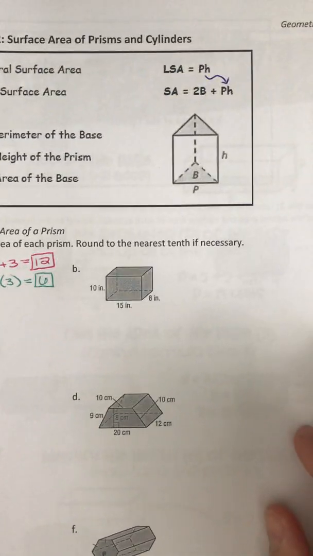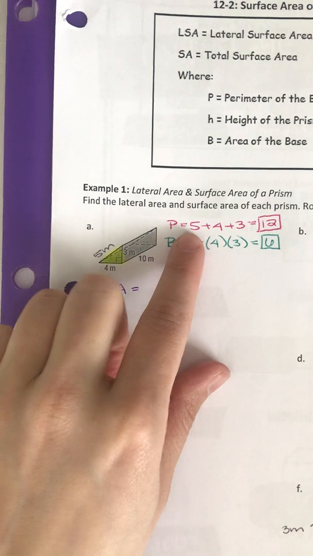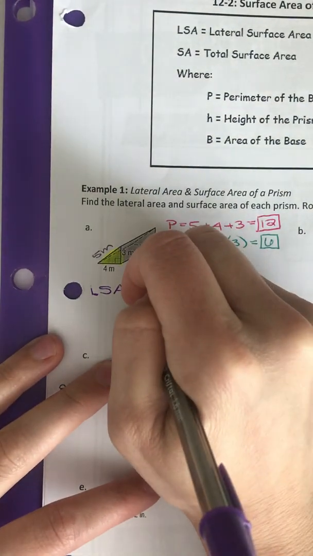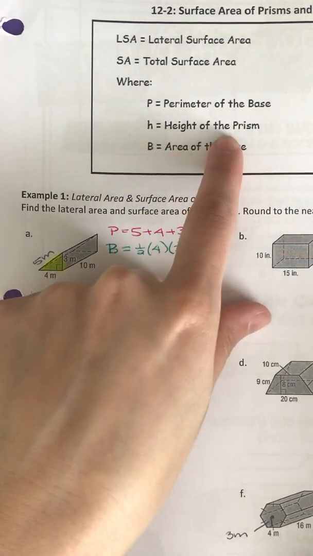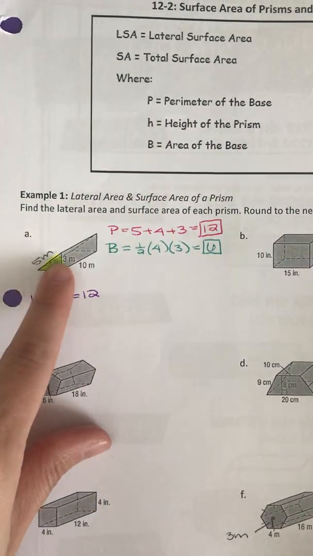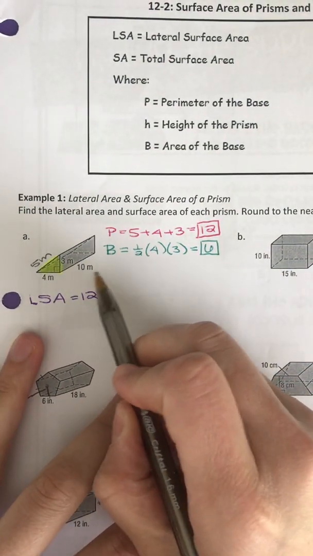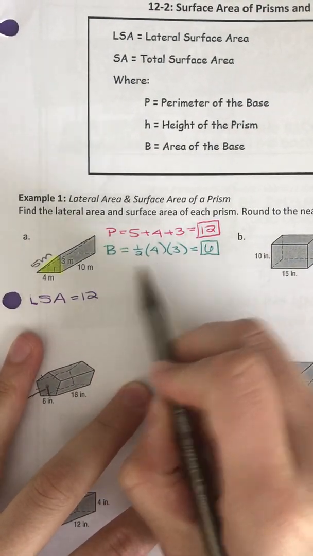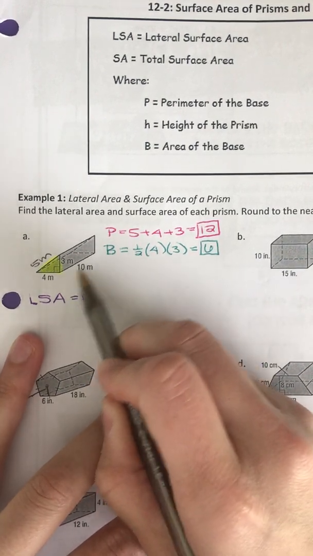My lateral surface area is P times H. My P is 12. My H is the height of the prism. So if I took this prism and put it flat on the base, my height is this 10 here. I'm not talking about the height of the triangle, I'm talking about the height of the prism, which is that 10.